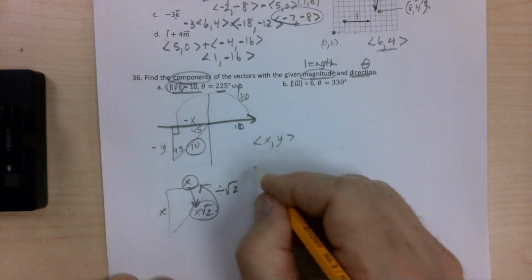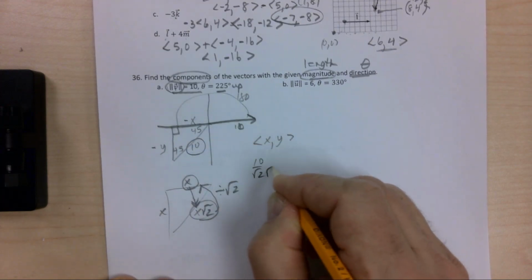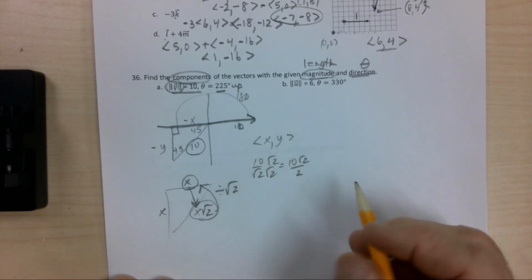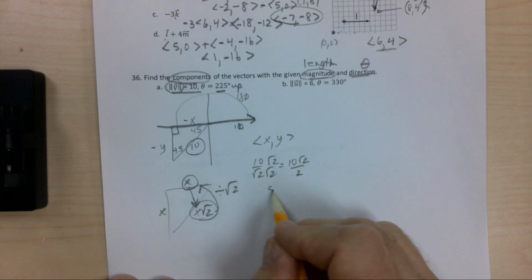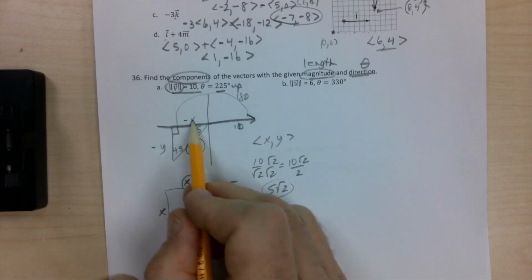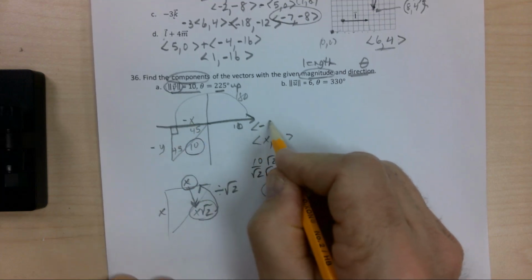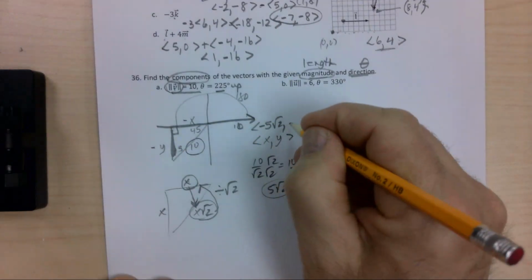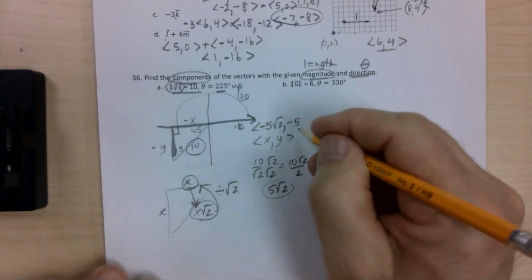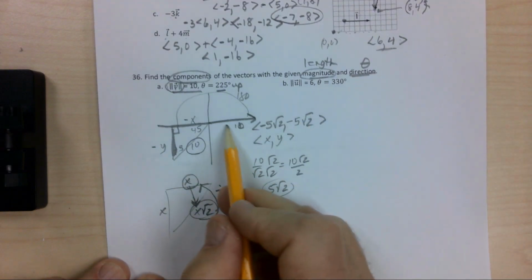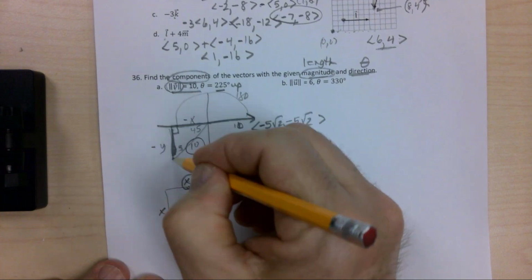So we take that hypotenuse, divide by the square root of 2, we should get that square root out of there, and so we would get 5 square root of 2, and that's our left, so that would be negative 5 square root of 2. This is 45, 45, so it has to be the same. And there's the component form. Left 5 square root of 2, down 5 square root of 2.